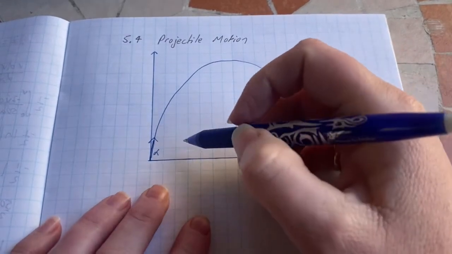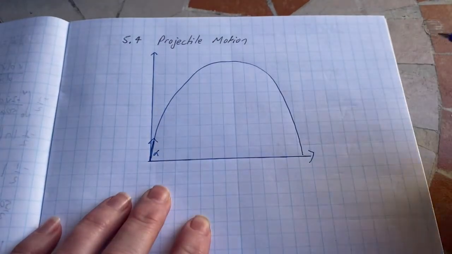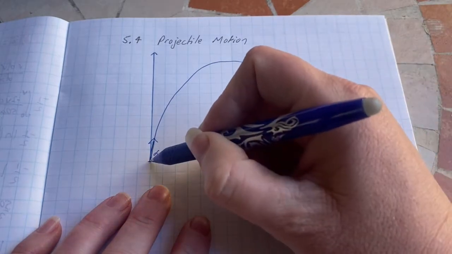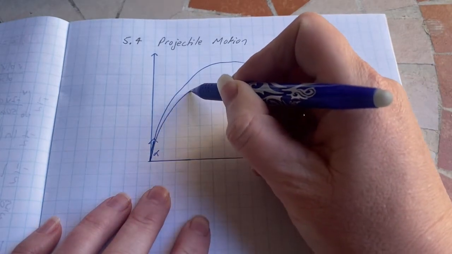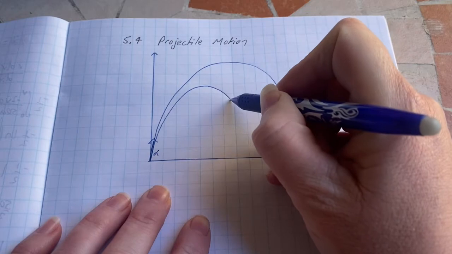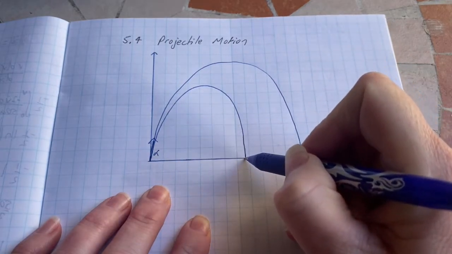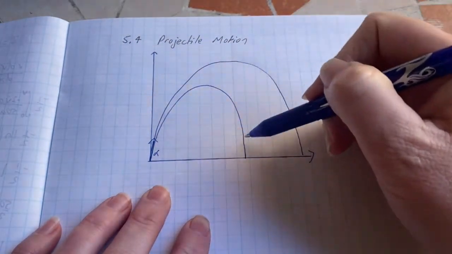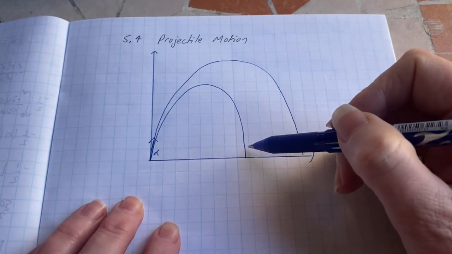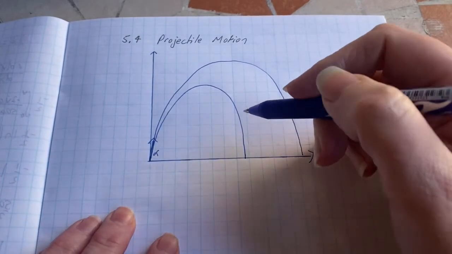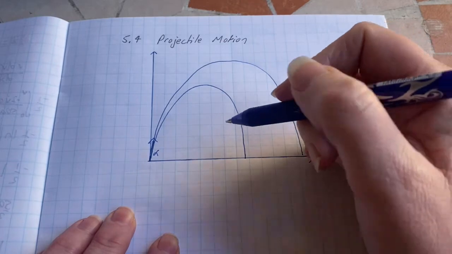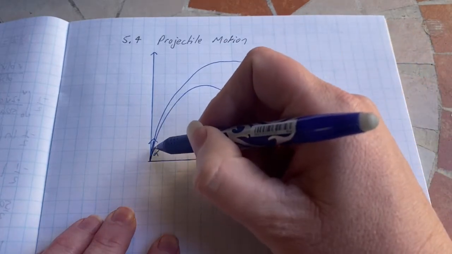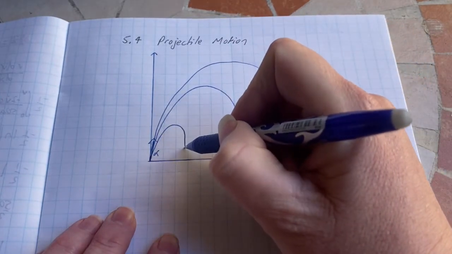So if there's air resistance, it's going to start off at the same angle with the same velocity, but it's going to be slowed down by the air resistance, and it's going to come back down a little bit sooner. Now, this is where the air resistance is proportional to its velocity. If it's proportional to the square of velocity, then the air resistance is much more intense, and it's going to come down a lot faster.